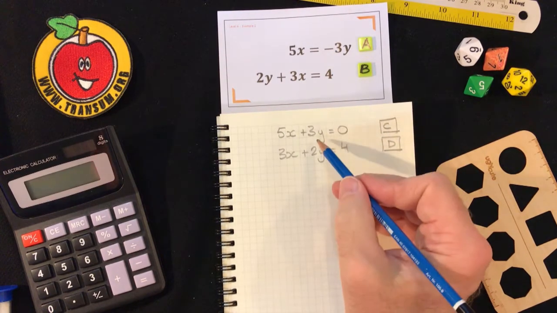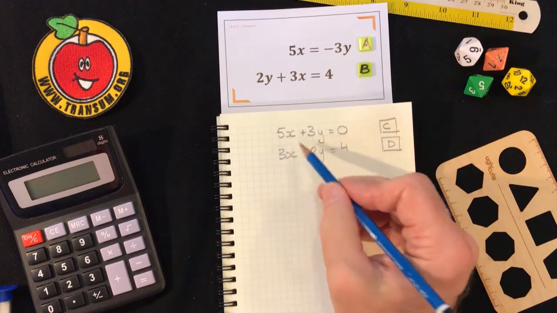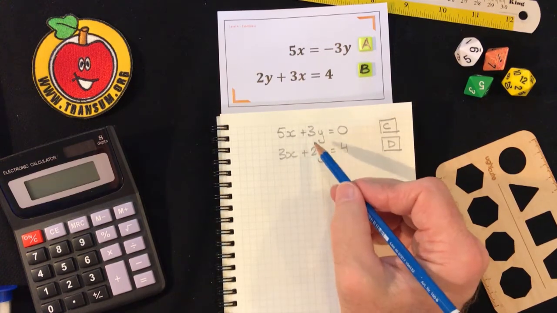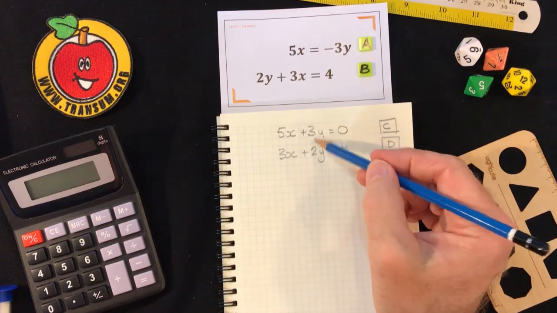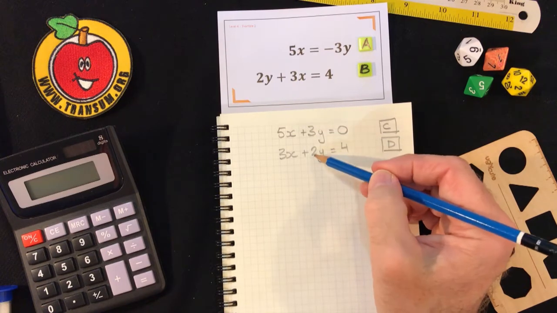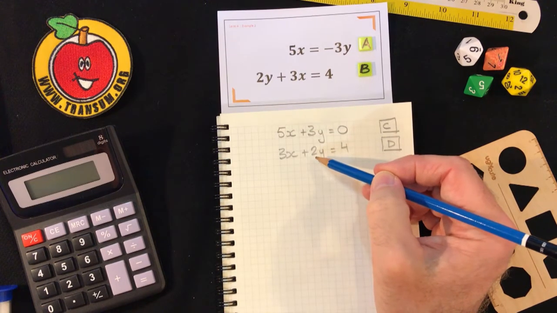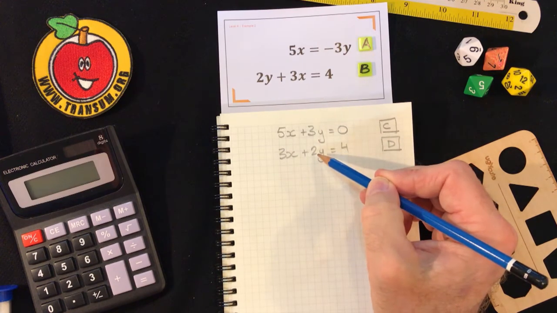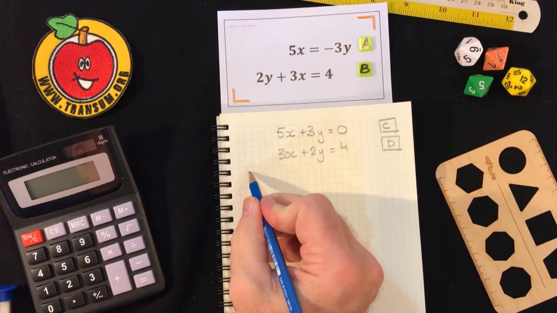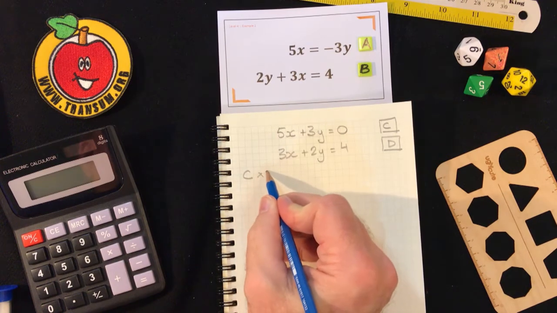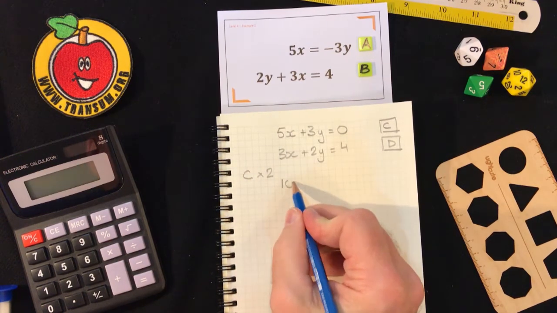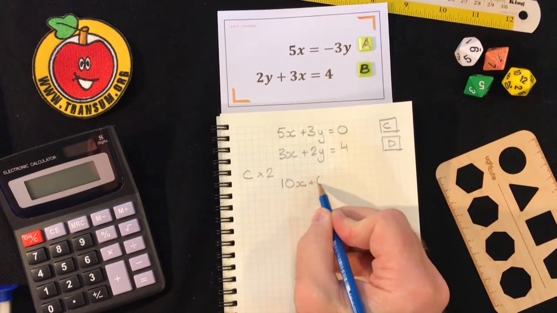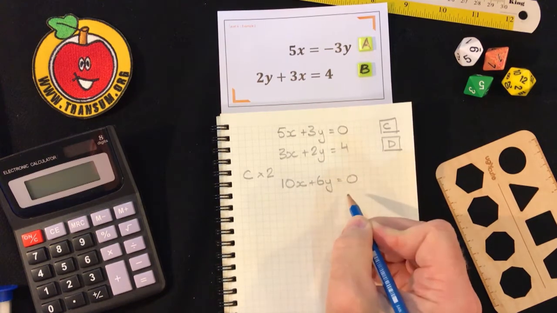Now, I can see that the coefficients of neither of the variables are the same, but I can see here that the 3 and the 2 have a lowest common multiple of 6. So I'm going to multiply this one by 2 and this one by 3. So equation C multiplied by 2 gives 10x plus 6y is equal to 0.